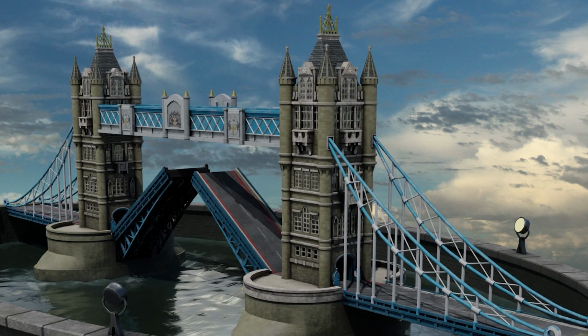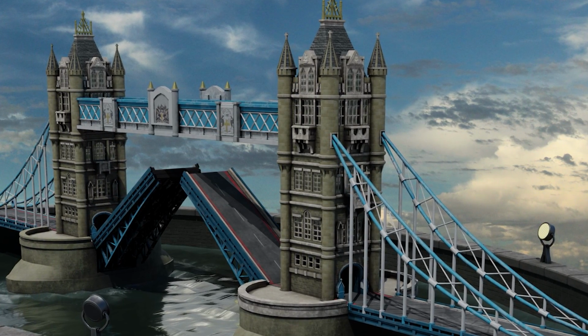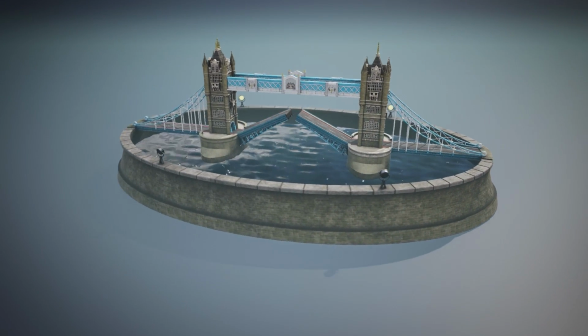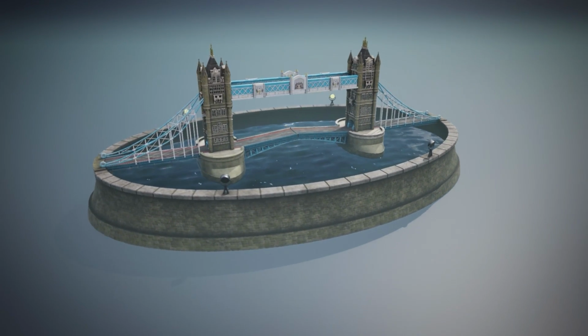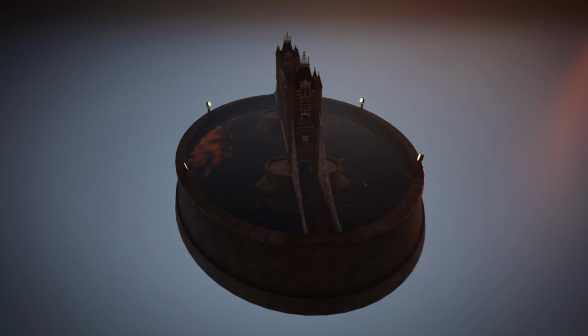Everyone, it's Neil here from 3D Tutor, back today with another complete guide, and this time we're looking at turning iconic buildings into stylized 3D models using Blender, Substance Painter and of course Unreal Engine. So if that sounds something you would like to see, then stay tuned.